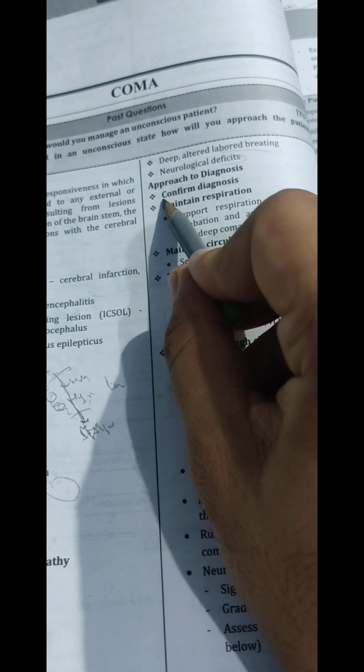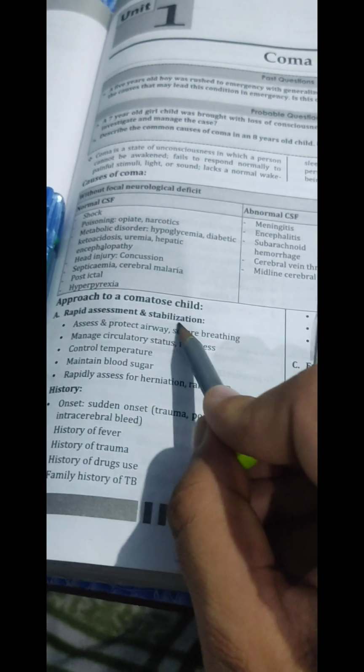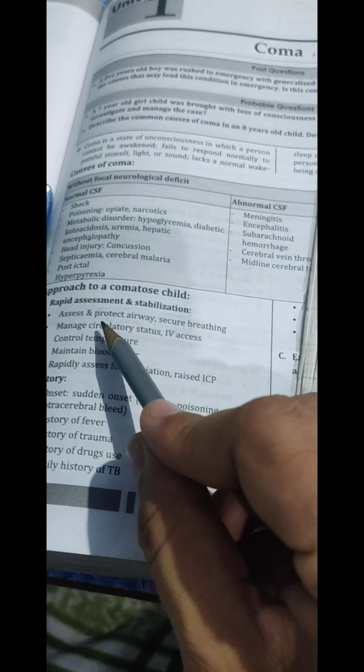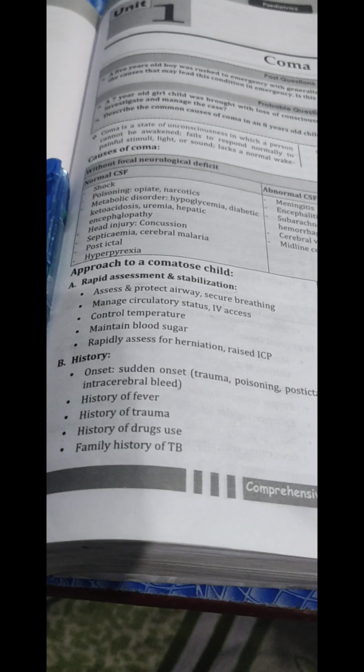How can we approach a patient with coma? We should first confirm the diagnosis. After confirming the diagnosis, there should be rapid assessment and stabilization. We should protect the airway, secure breathing, maintain circulatory status and IV access. We should also control the temperature and maintain blood sugar.